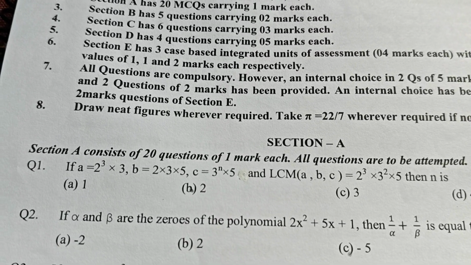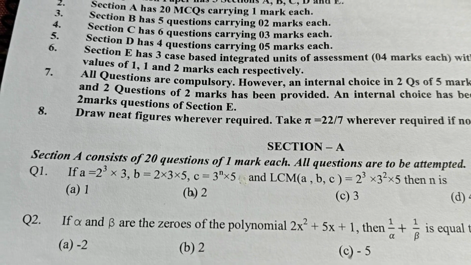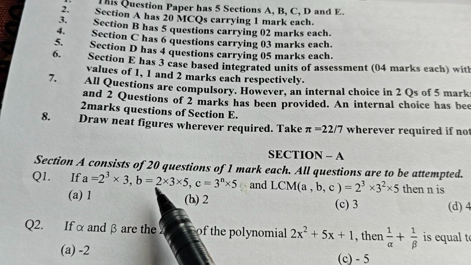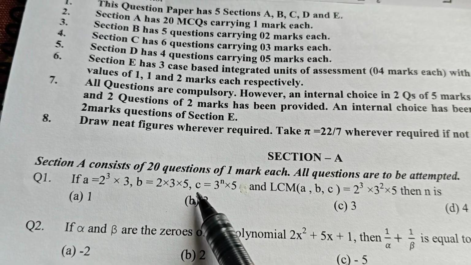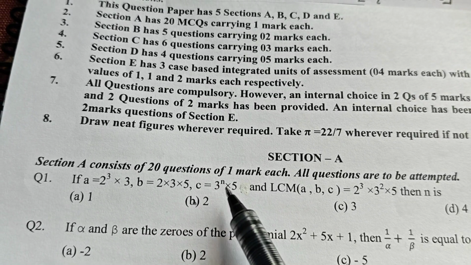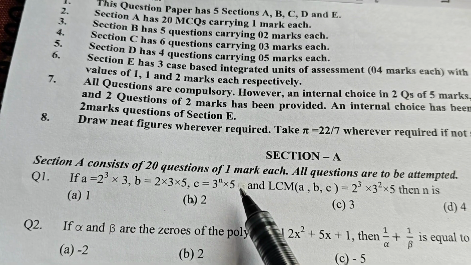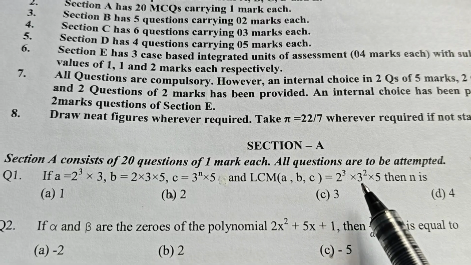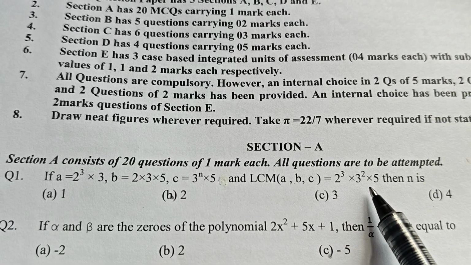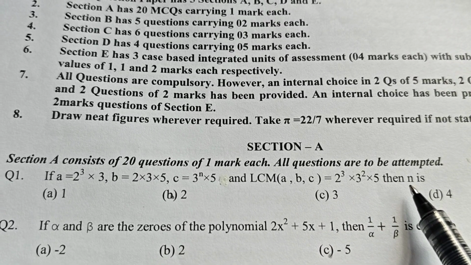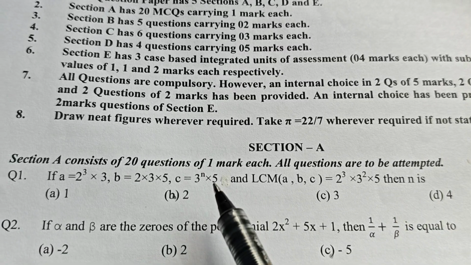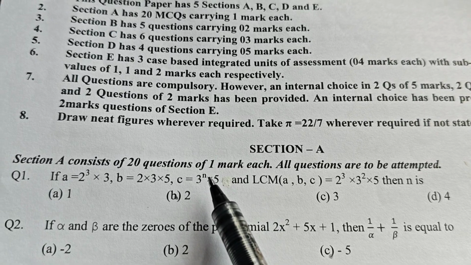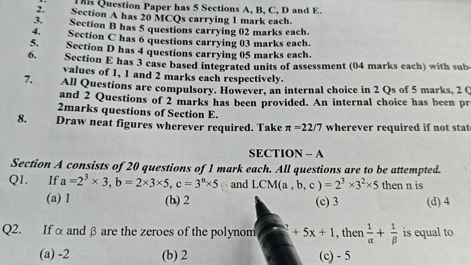Question number 1. See the first question. If A equals 2 power 3 into 3, B equals 2 into 3 into 5 and C equals 3 power n into 5. These are the three numbers given, A, B, C. And the LCM of A, B, C equals 2 power 3, 3 power 2 and 5. Then what is the value of n? Where is n? n is present in the power of 3 in C. So we have to find the value of n. The clue given is the LCM.